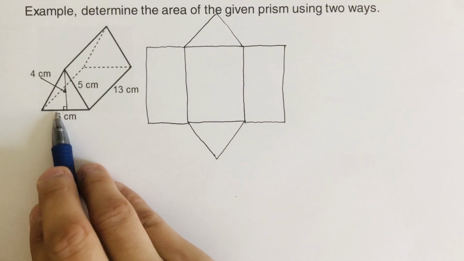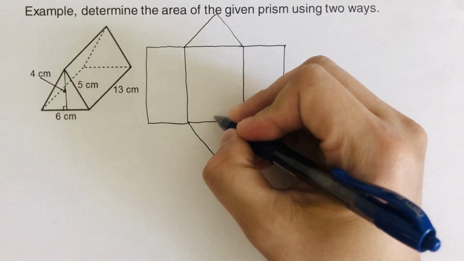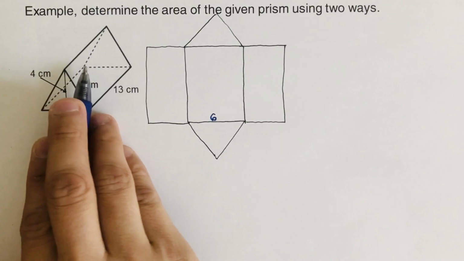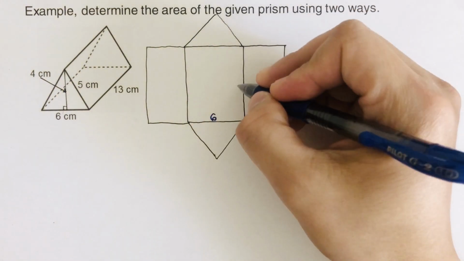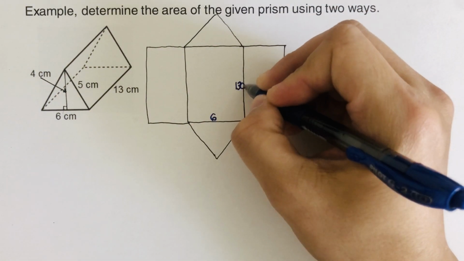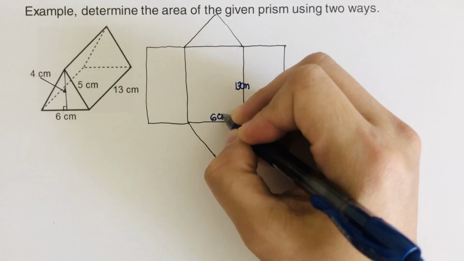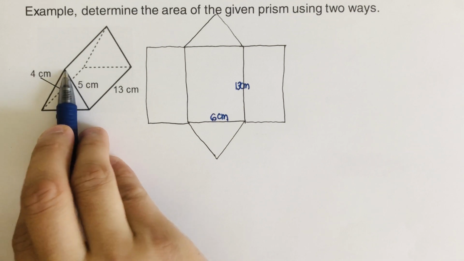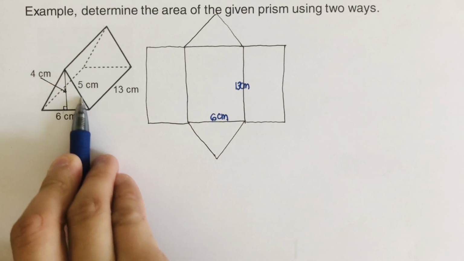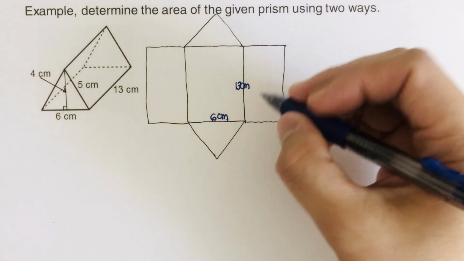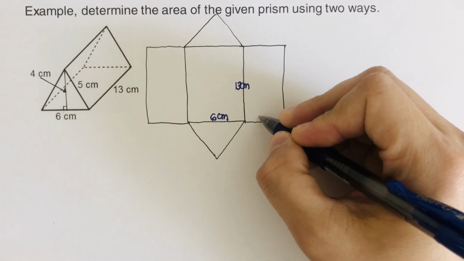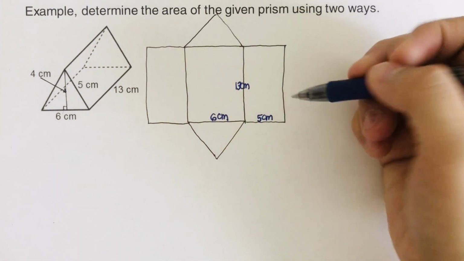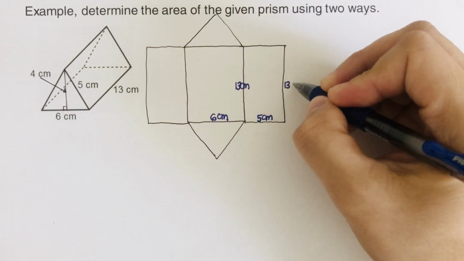So this side matches up to this. So this is 6 right here. And then this side matches up to this, because again, this is the flap. So this is 13 centimeters. This is 6 centimeters. And then for this flap, this is the length, the slant height right here. So that's 5. So this side right here is 5 centimeters. And then this side right here is the same thing. That would be 13 centimeters.